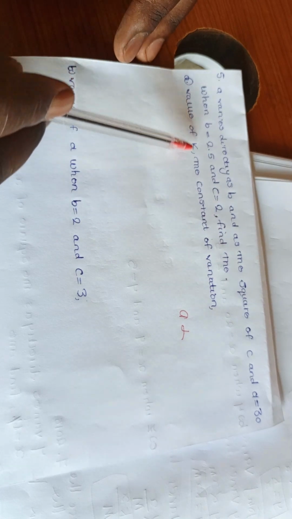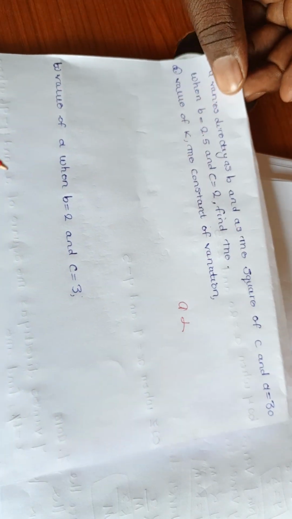Find the value of K, the constant of variation. Then questions B and C are here below. Hope it's clear now. Okay, thank you very much.